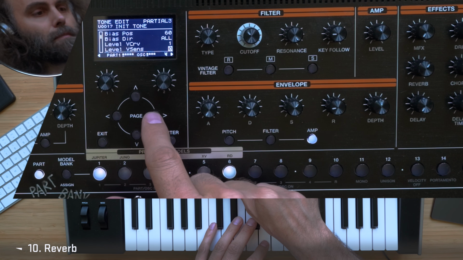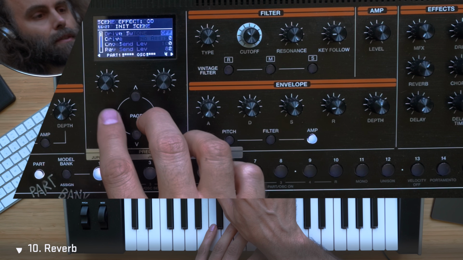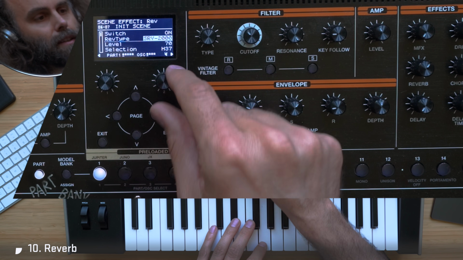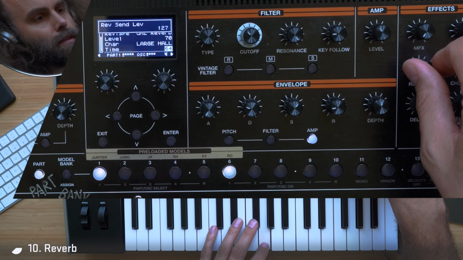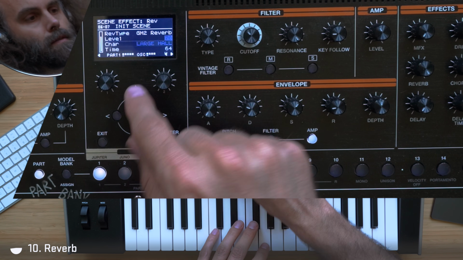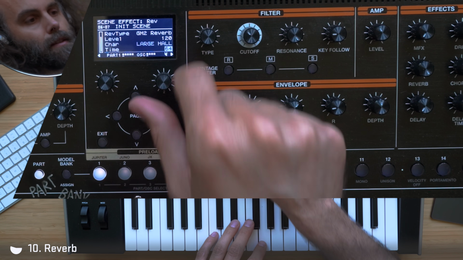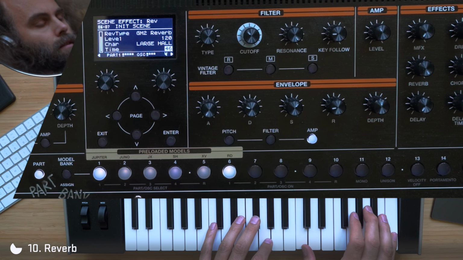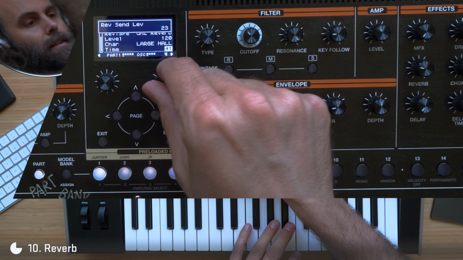Okay, let's mess with the reverb a bit. Let's see, master effect, init tone, effects, reverb. There we go. So right now, we've got different reverbs. Large hall. Level. Okay, time. Okay. Just a tad of reverb.